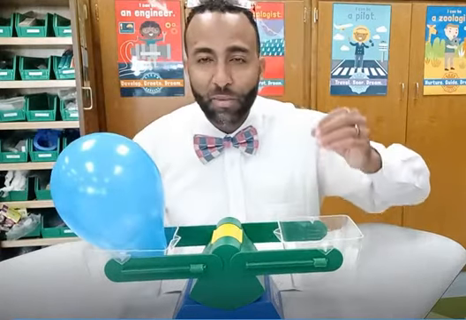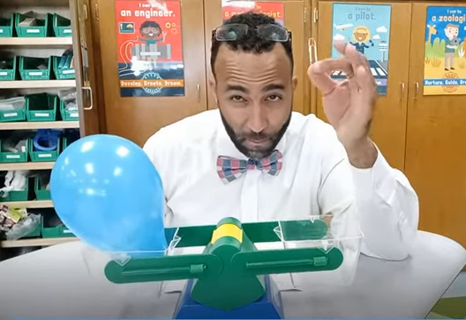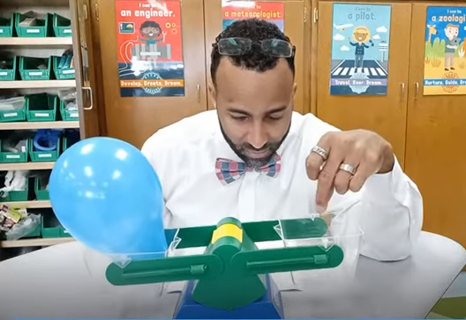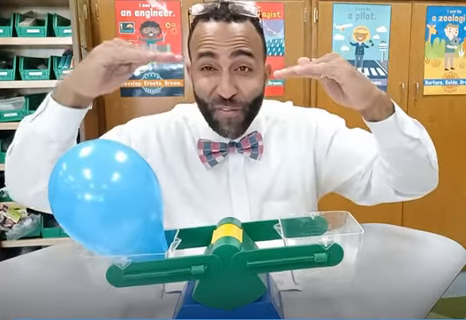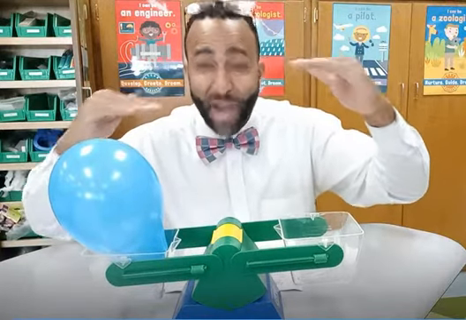All right, so we've got the balloon in there. And now the paper clip. Metal. Here we go. What? The balloon went here. The paper clip is here. How can that be possible?